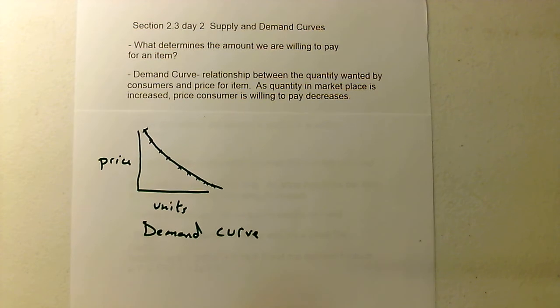So, a definition here: the demand curve is a relationship between the quantity wanted by the consumers, that's us, and the price of an item. As the quantity in the marketplace increases, the price the consumer is willing to pay decreases.